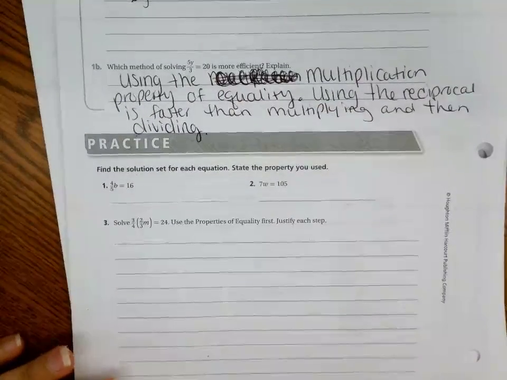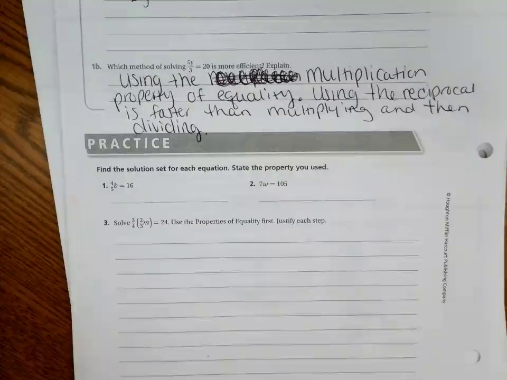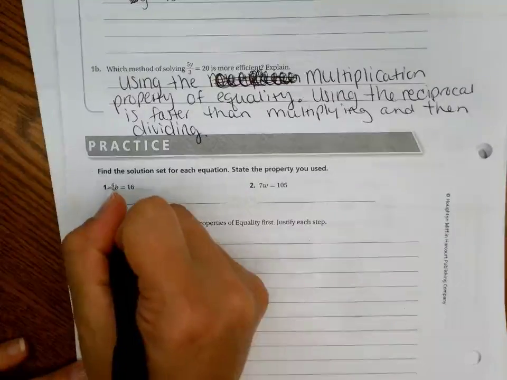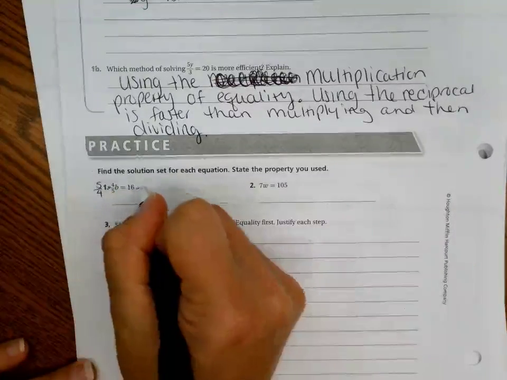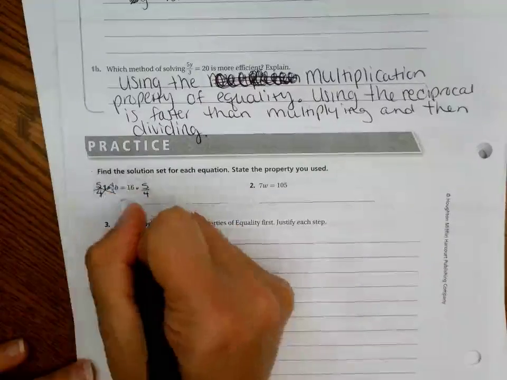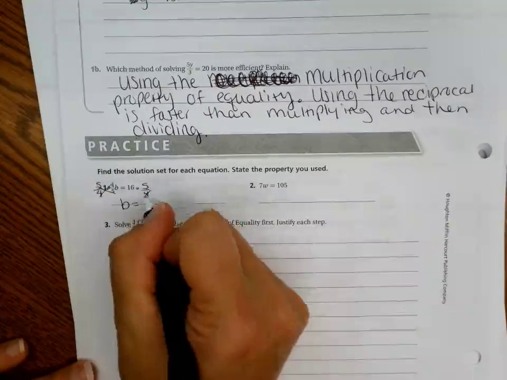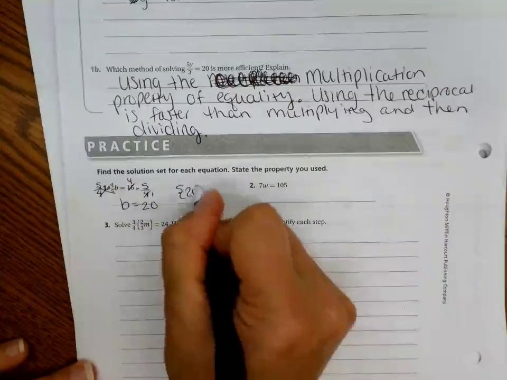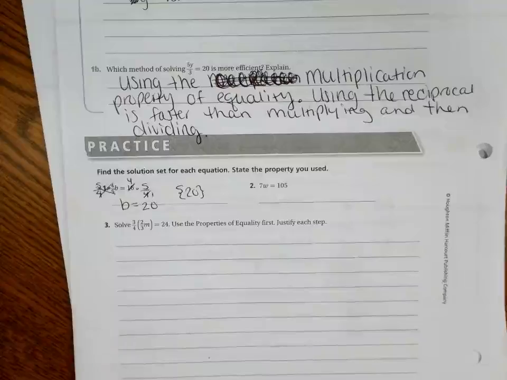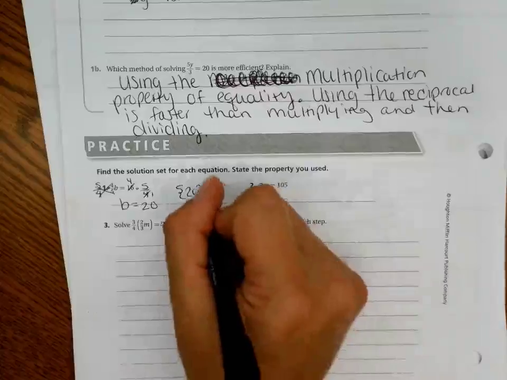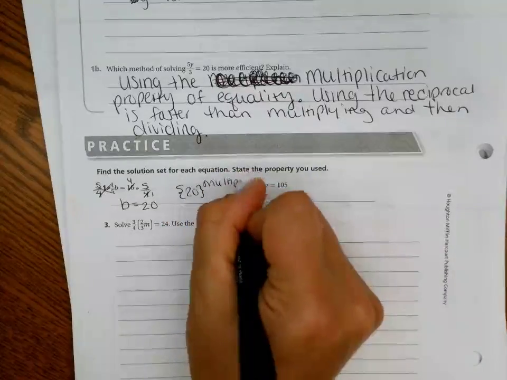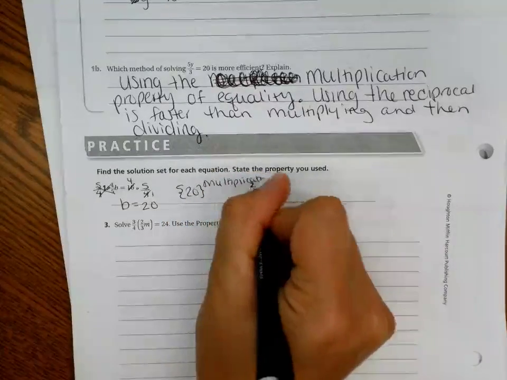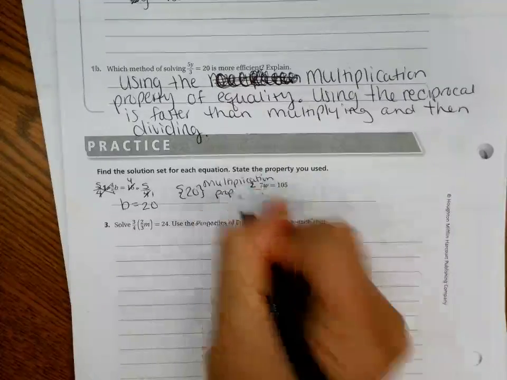All right. So find the solution set for each equation. State the property you used. So what would I do here? I'm going to multiply by 5 over 4 to both sides, right? B equals, I'm going to cross reduce 1 and 4. B equals 20. So my solution set is 20. And what did I use? What did I do? I multiplied on both sides, right? Multiplication property.